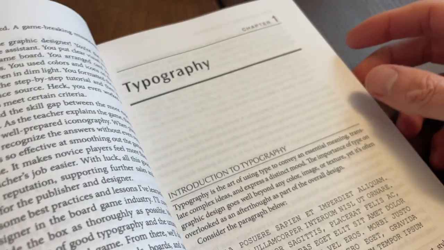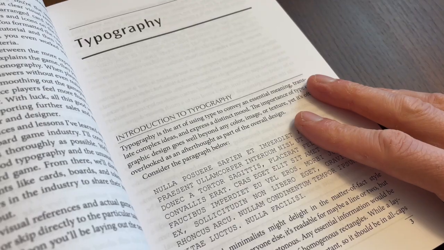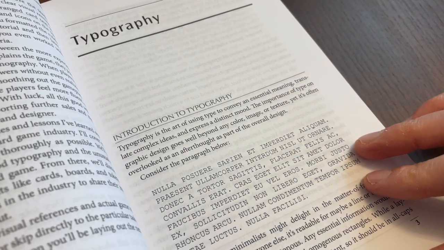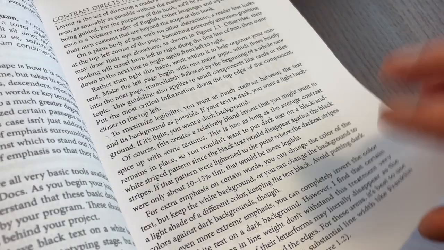I found this fascinating, this book. I don't know how to review a book. I've reviewed many board games over the years. I've never really reviewed a book, so I'm just going to ramble on about it. Right at the start of the book, it talks a lot about typography. That sounds really dull, doesn't it? It's not, it's fascinating, okay? I'd never really thought about typography in any great detail.